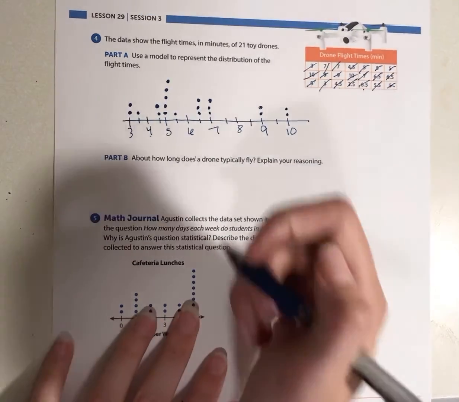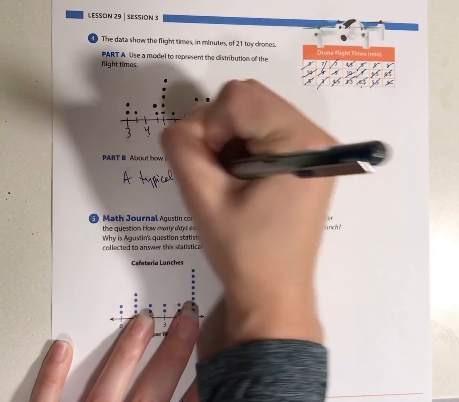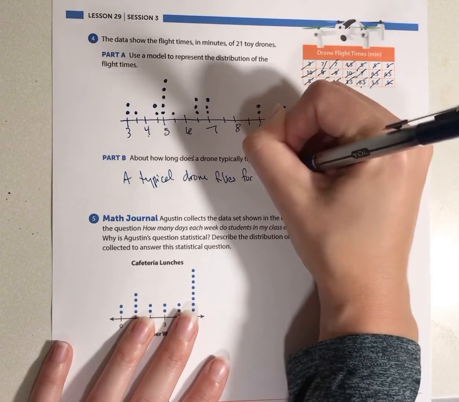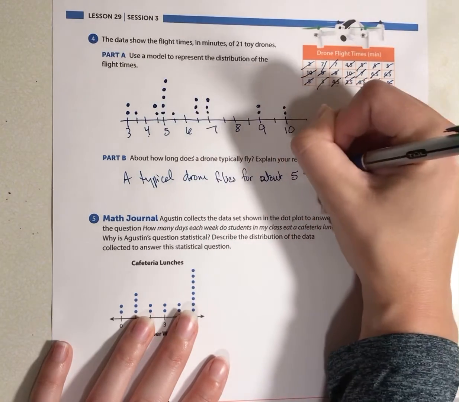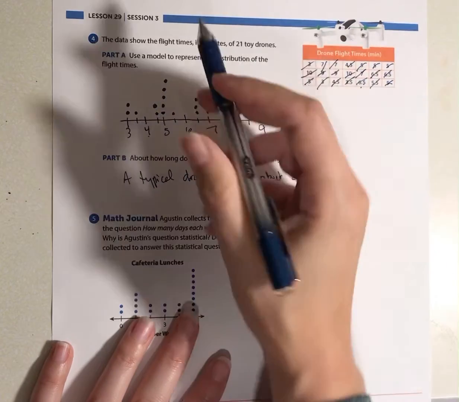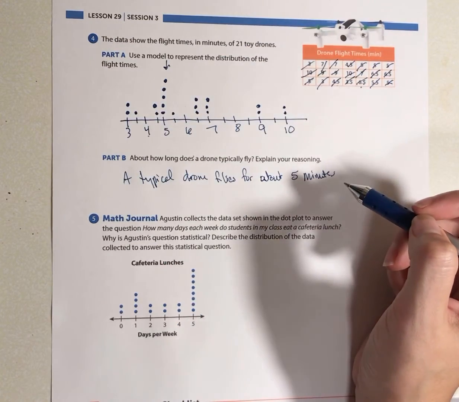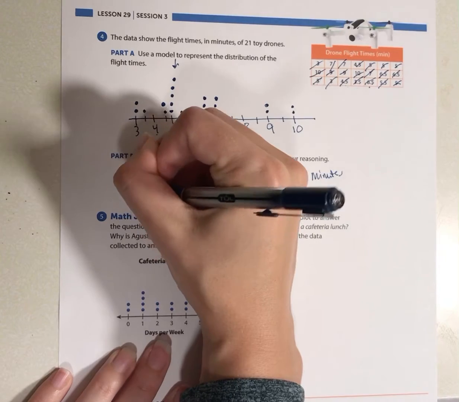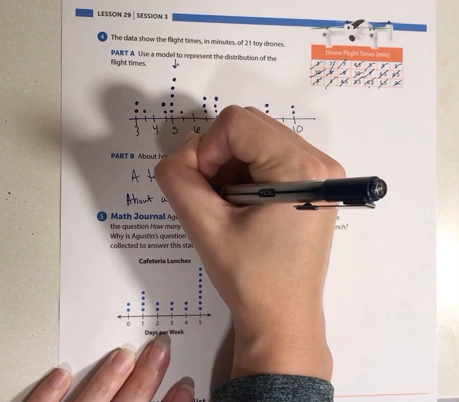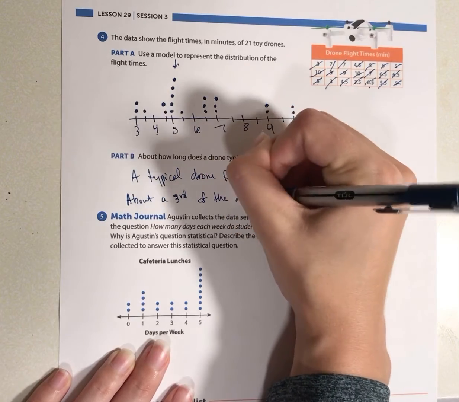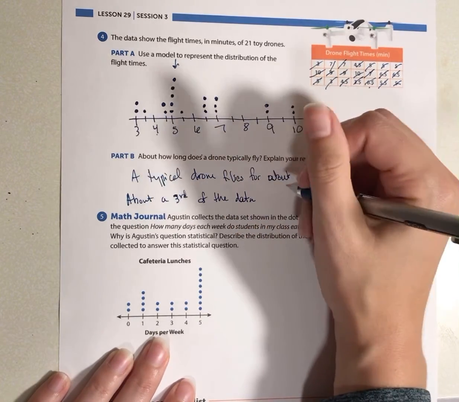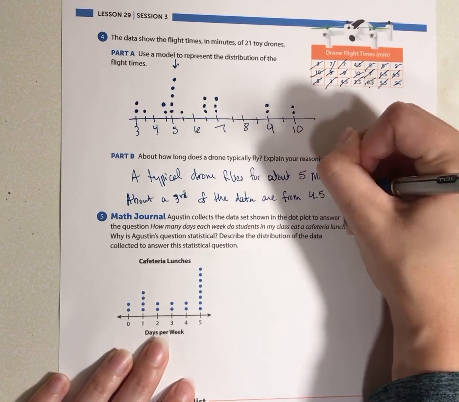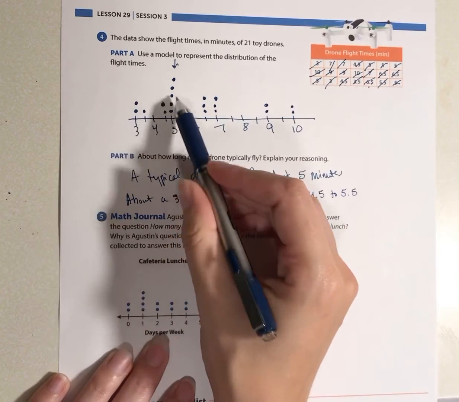Okay, so a typical drone looks like it flies for about 5 minutes. Okay, so it looks like that's going to be your peak too, your mode. So about a third of the data, a third of the data is going to range from your 4.5 to 5.5. So the majority looks like it's about right here.